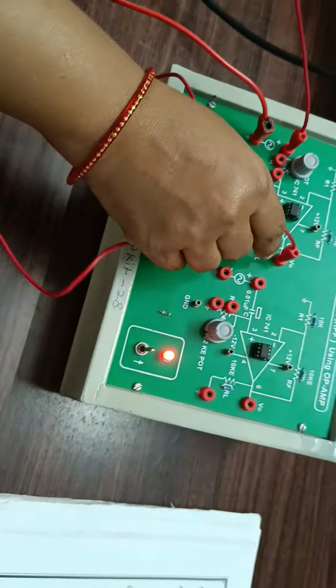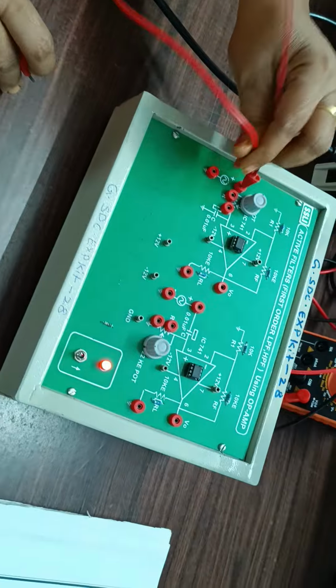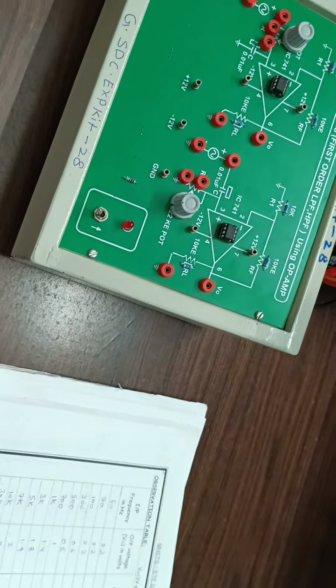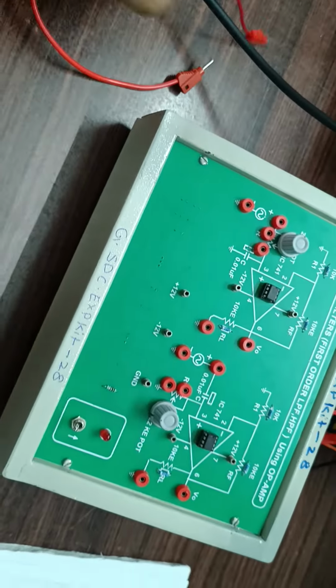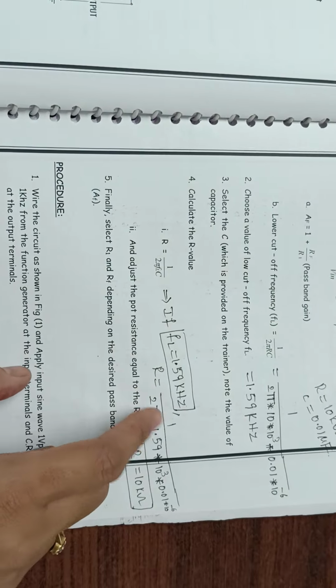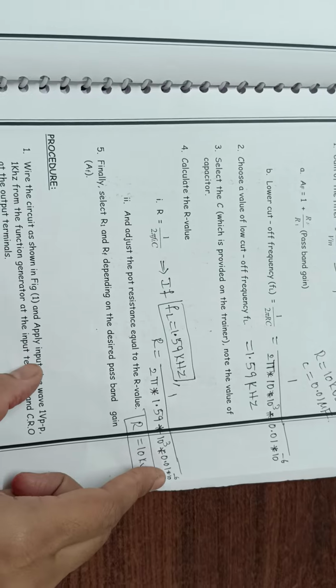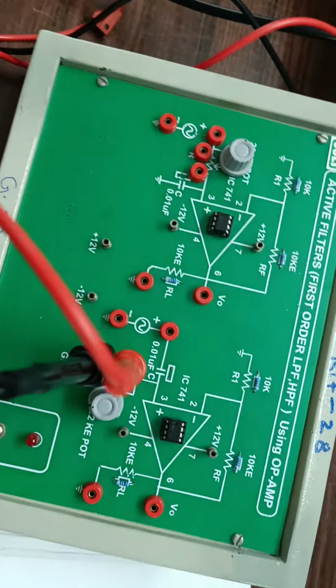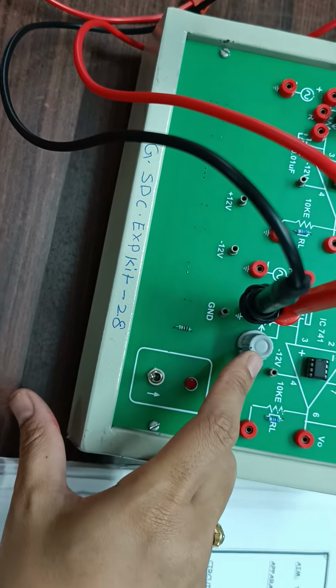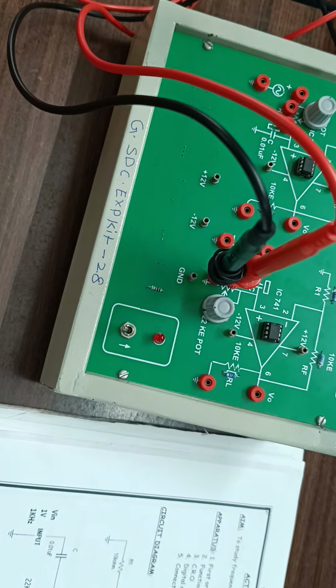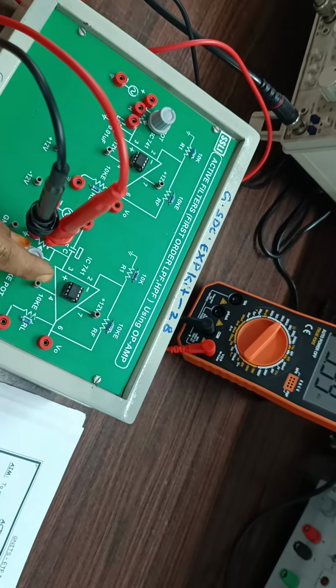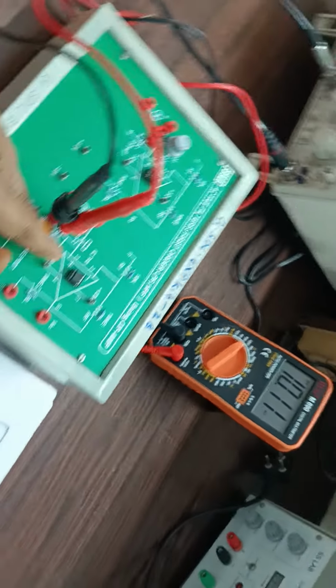Let us move on to active high pass filter. Switch off the kit. Again, even for this we go with the design part. If you can fix FL value, FL is 1.59, R value is 1 divided by 2 pi into FL into C, and C value we know is 0.01. So here you have potentiometer again. It varies from 0 to 22 kilo ohm, and keep the value 10 kilo ohm by using this potentiometer.